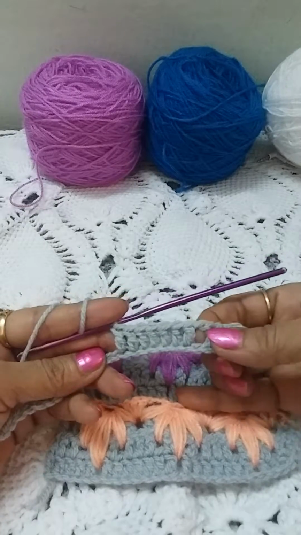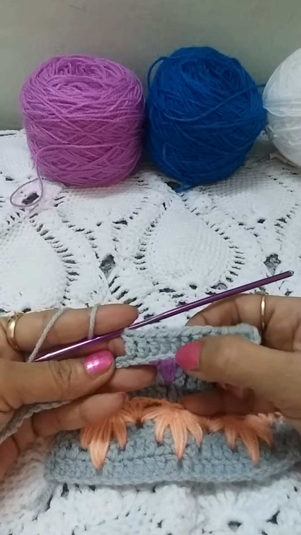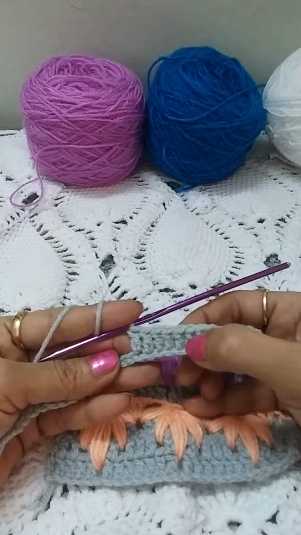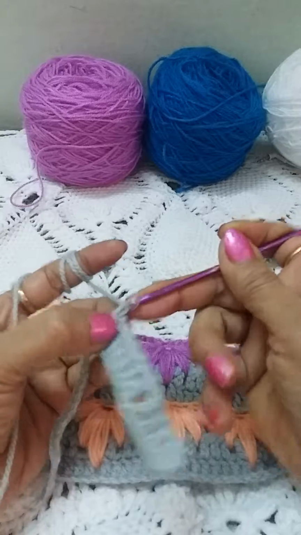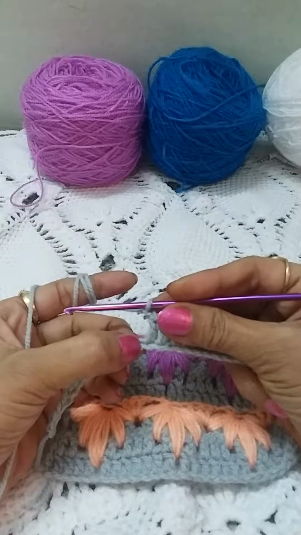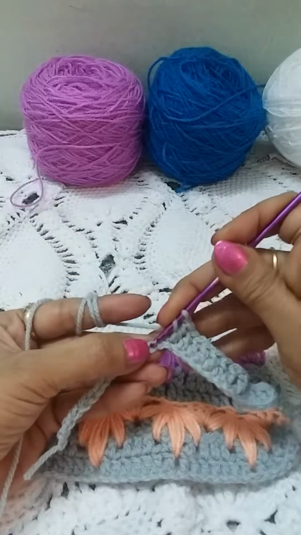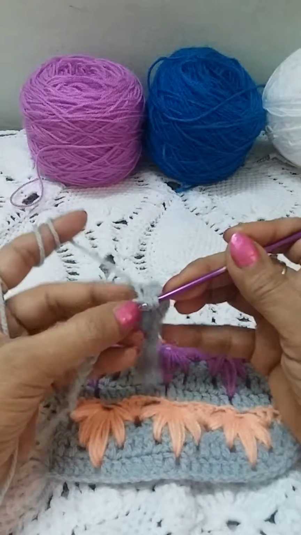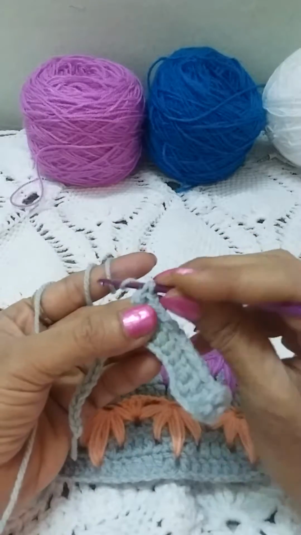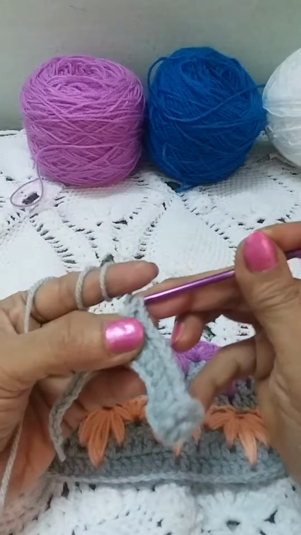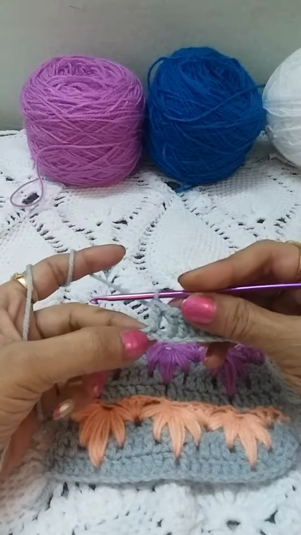So after this first window, this first hole, we make 7 DC. So 1 2 3 4 5 6 and 7. After making 7 DC we will make our next window. For that next window we'll make 1 chain. We skip this chain next to this last DC, and we'll insert our hook, yarn over, insert the hook here in the next, and pull through it, then pull through 2 loops on the hook, and again we have 2 loops, pull through 2. Perfect. And now we'll make 6 more DCs here.